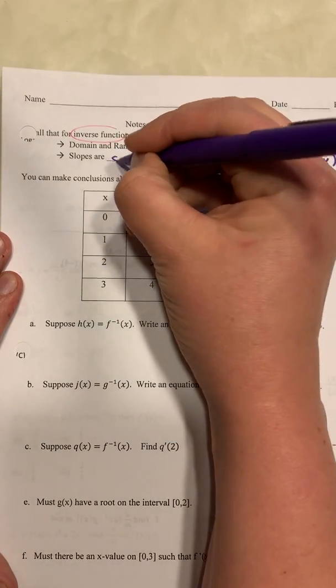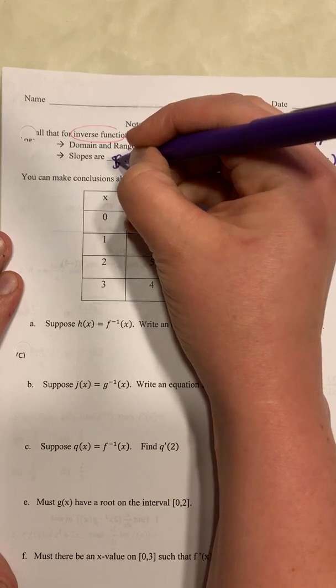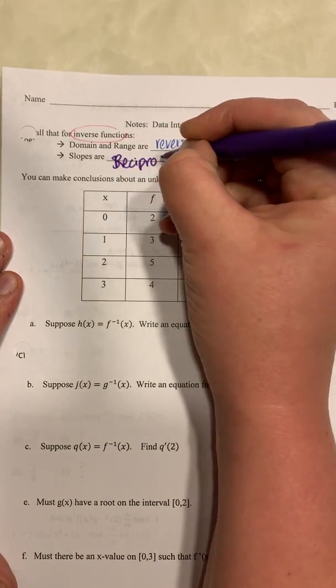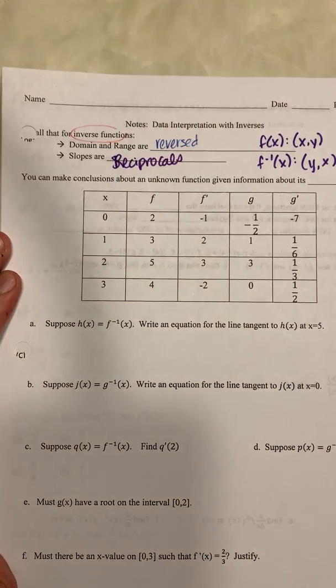Also remember that their slopes are reciprocals. All of the long problems that we've been doing in class typically are not how the AP test covers this topic. Usually they will ask you questions more like what you see in this packet. So take a look at the first one.